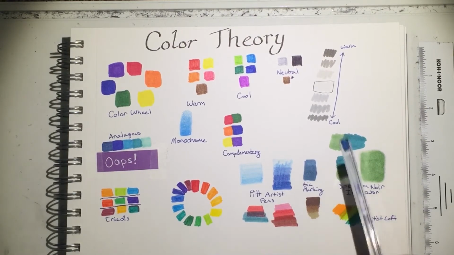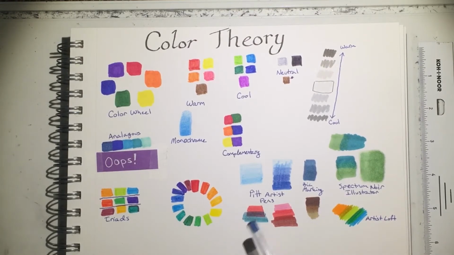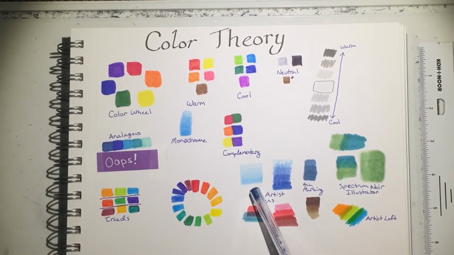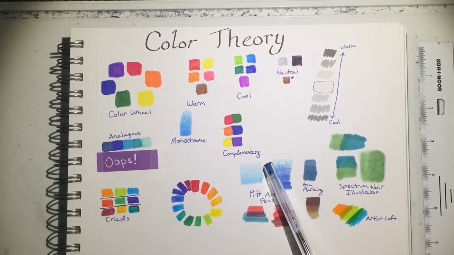So the Pitt Artist Pens are in India ink, and this swatch here is just one color. So I layered them a couple of times over each other. This one is just 2 colors here. This is a pinky red and this teal color. This is a triad of 3 colors that are about the same of that same family. So this is an Indian red, that same color here, this mid-tone red, and then a pink.